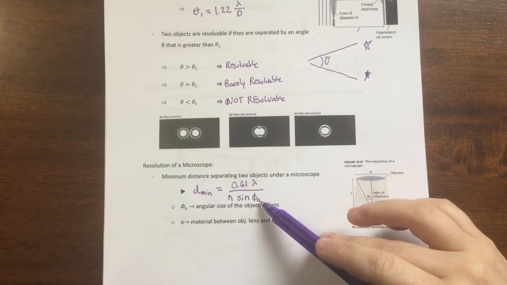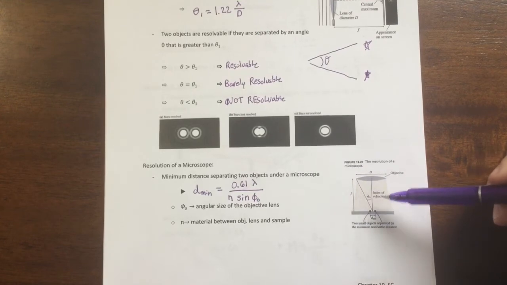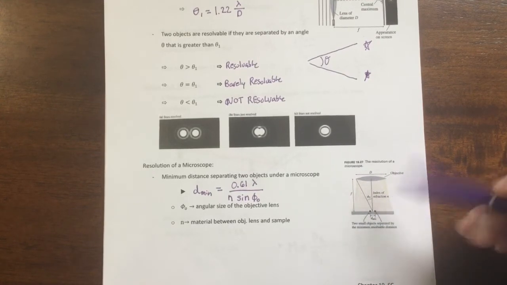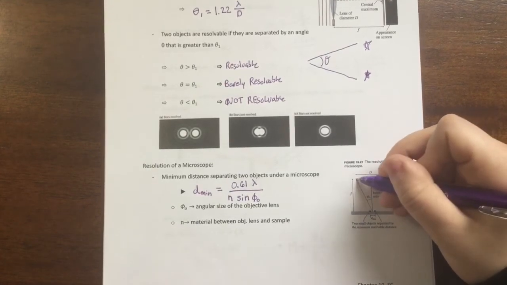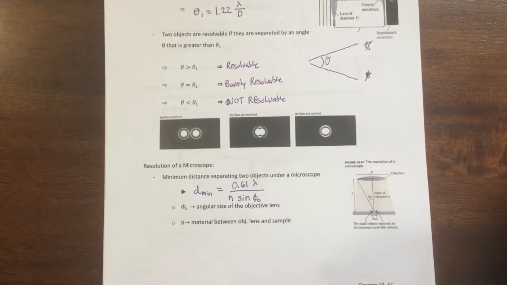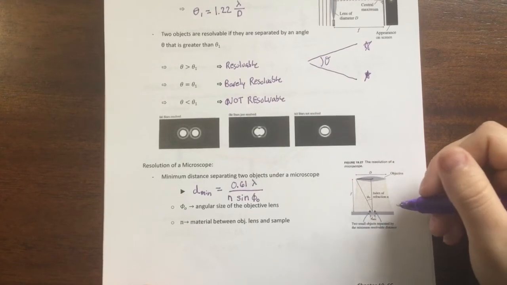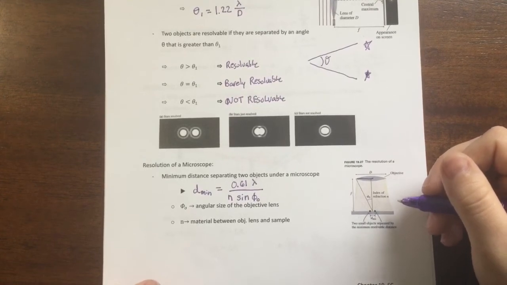Phi O is the angular size of the objective lens. That's this right here. The angular size of the lens. N is the index of refraction of the material between the object and the lens.